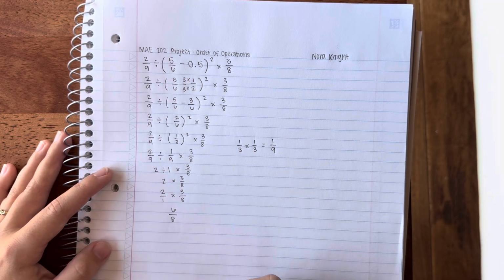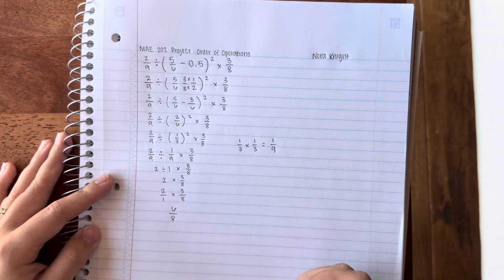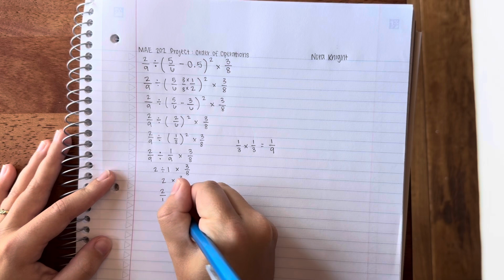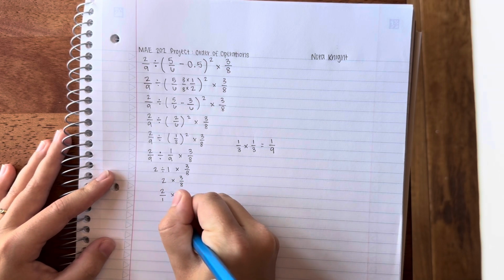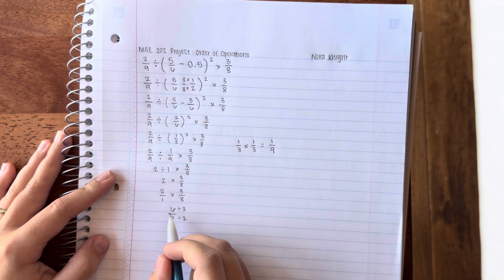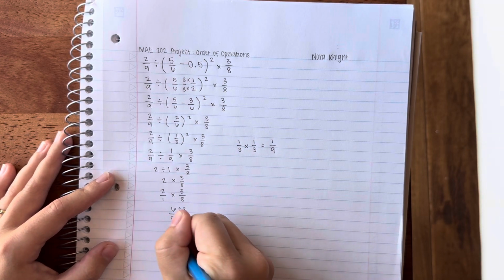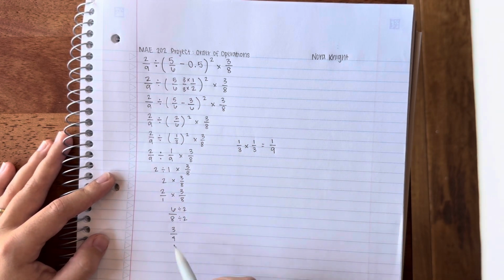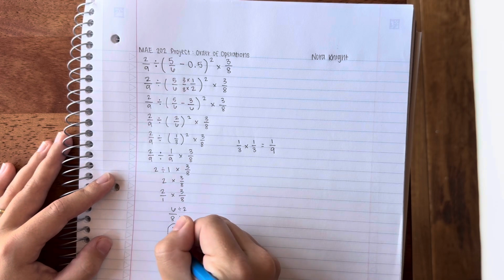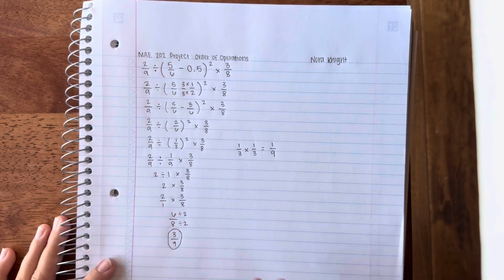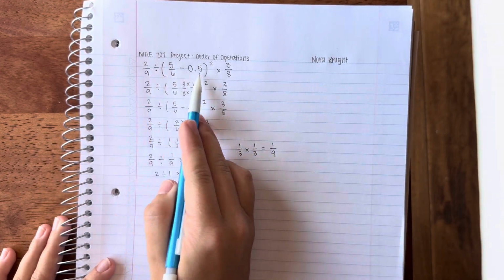But this can actually be simplified. So to simplify this, we can divide our numerator and our denominator by 2. So 6 divided by 2 is 3, and 8 divided by 2 is 4. So 6/8 is equivalent to 3/4, and 3/4 is the answer using order of operations for our initial problem right here.